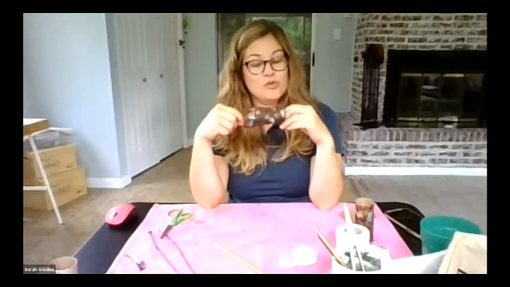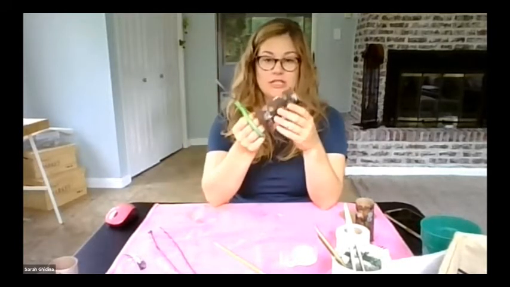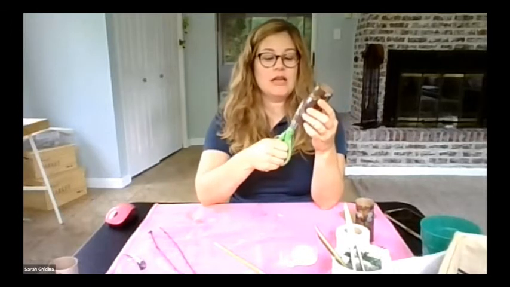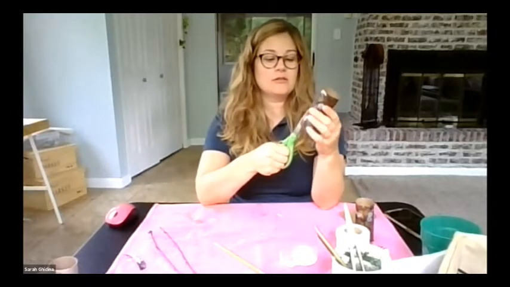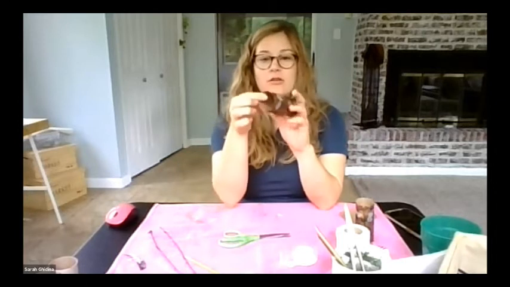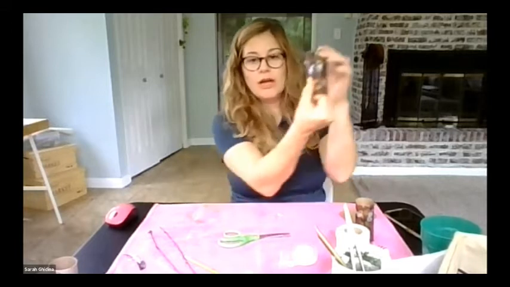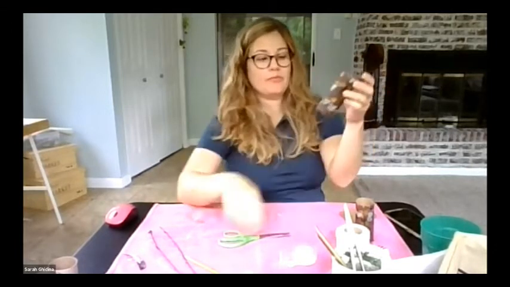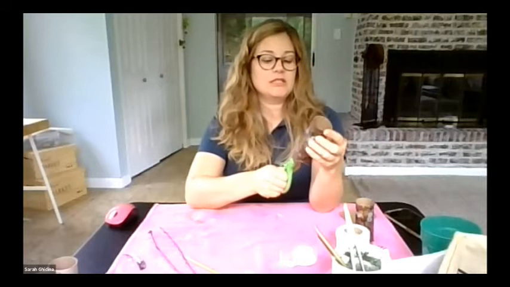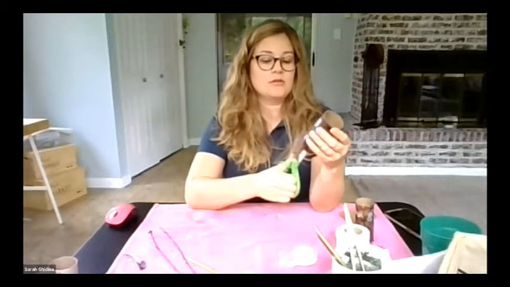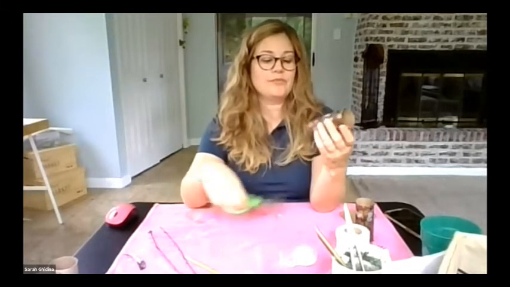The way to do that is to take your scissors, take one end, and make several slits about maybe the length of your thumb, okay? So measure up to your thumb, make slits around the edge, okay?